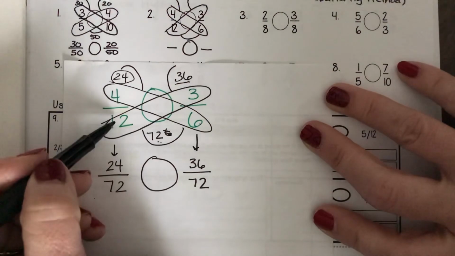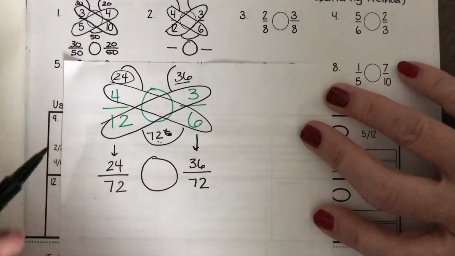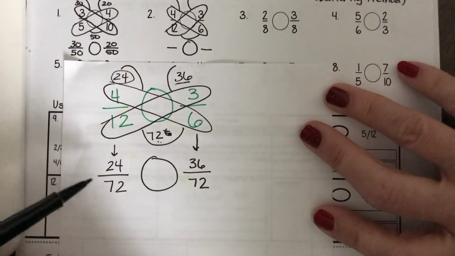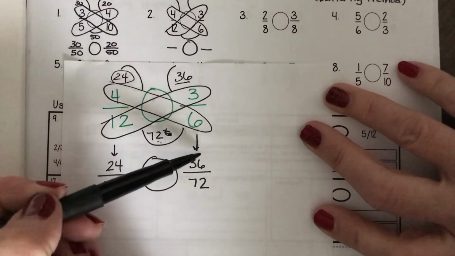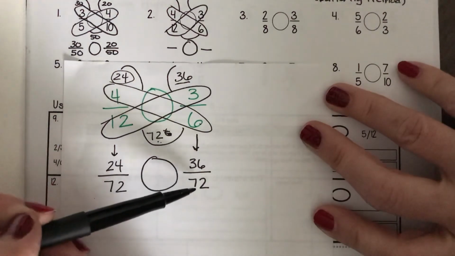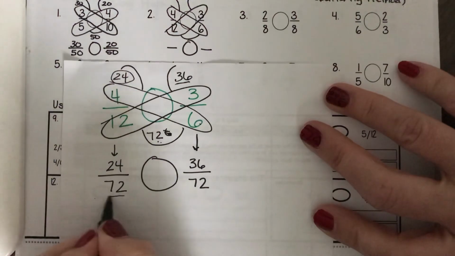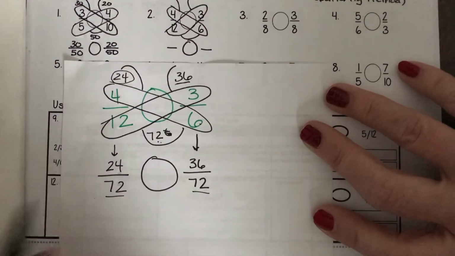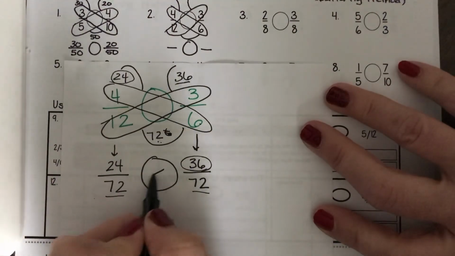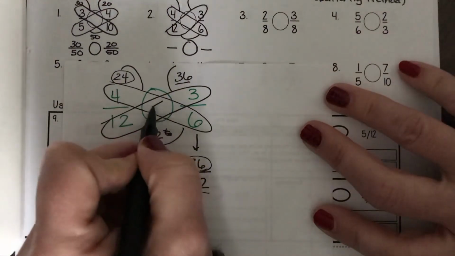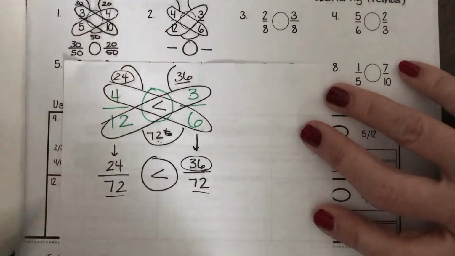So 4/12 is equivalent to 24/72nds. Not 72, that's for sure. 72nds. And then 3/6 is equivalent to 36/72nds. And again, this is not like your least common denominator, but it does give you that common denominator. So then you can see right away that 36 is greater than 24. So then we know that 4/12 is less than 3/6.